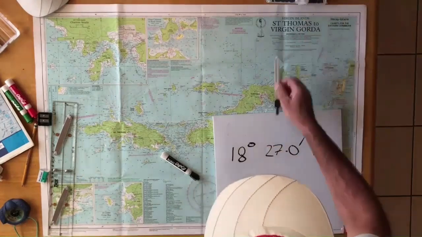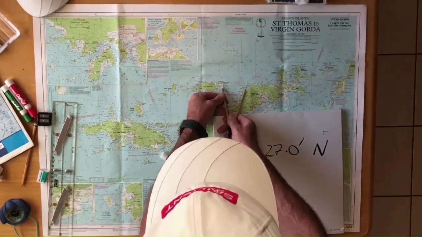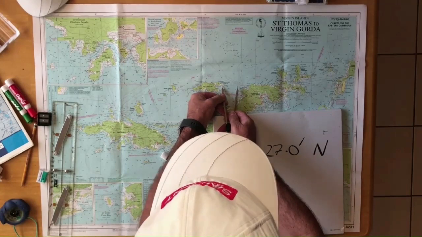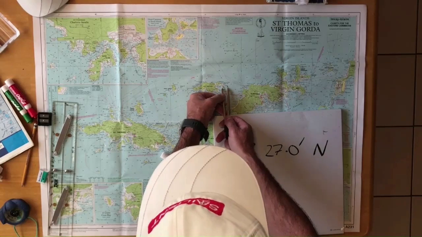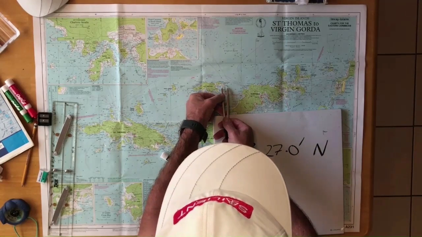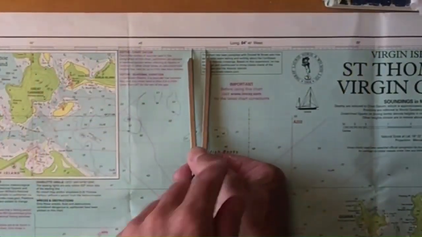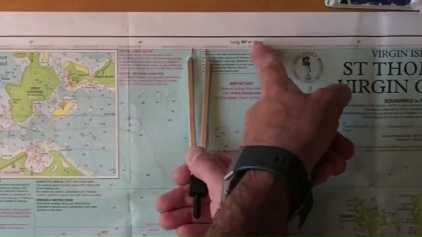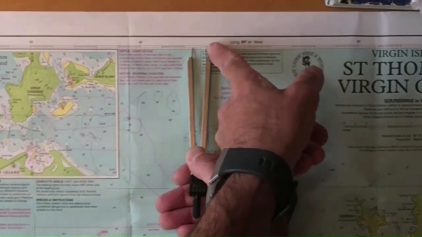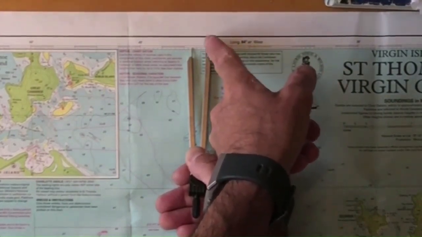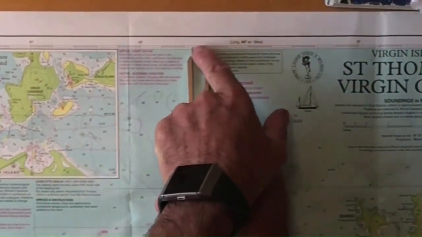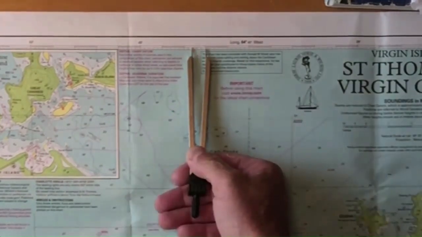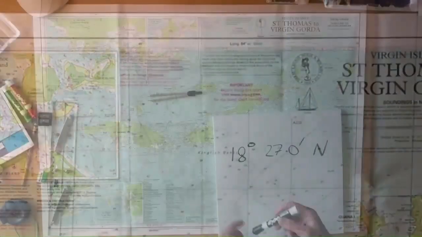So what I'm going to do here is I go to my little anchor. Here I am, that's where my boat is. I just need to set my dividers up so that they touch one of the nearest meridians of longitude. Then I take my dividers up to the top of the chart. And here I can see I've got 64 degrees 40 minutes, 64:41, 42, and then it looks like 42.6. So I'm at 64:42.6 minutes west of Greenwich.